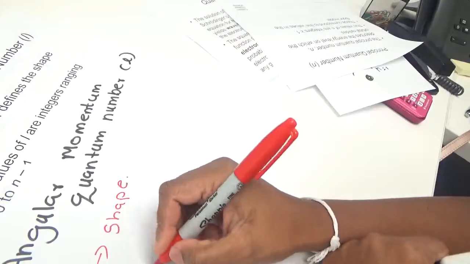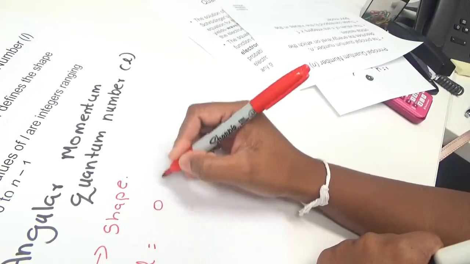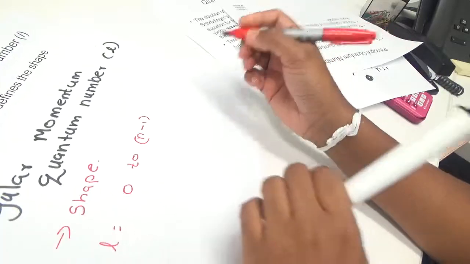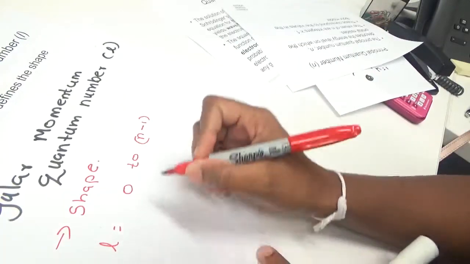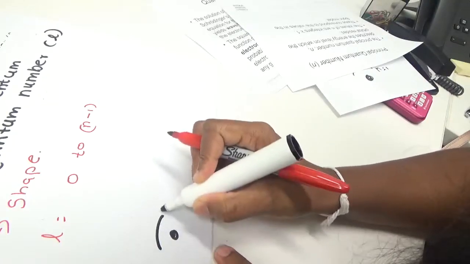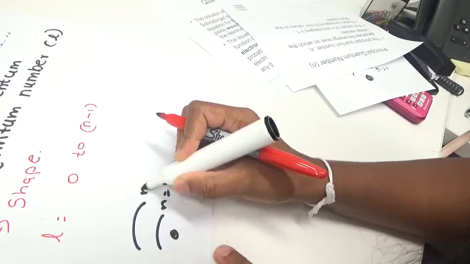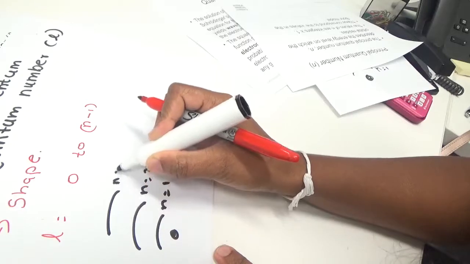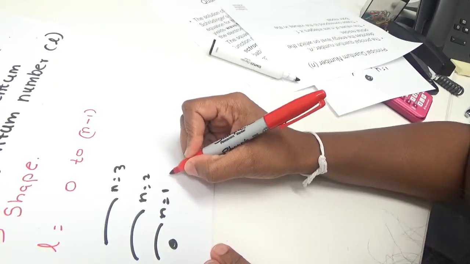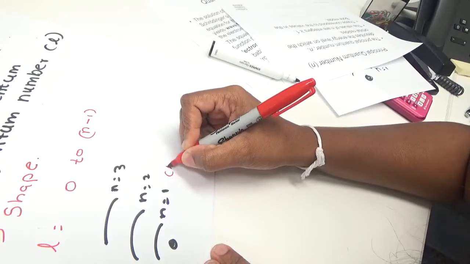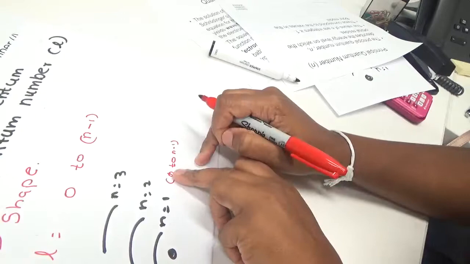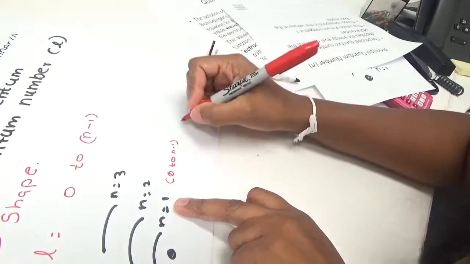So L can be 0 to n minus 1. I told you n can be 1, n can be 2, n can be 3, right? So for n equals 1, L is 0 to n minus 1, which is 0.